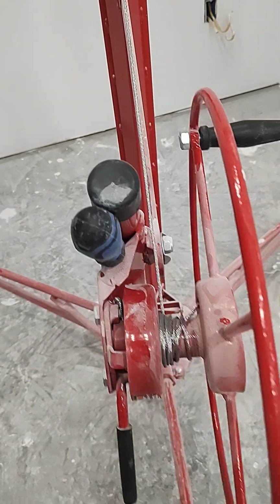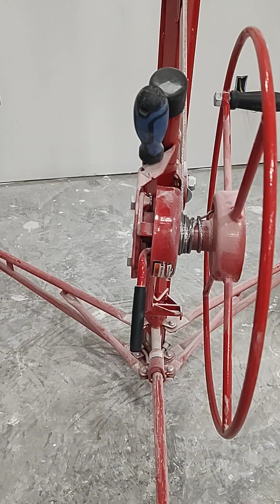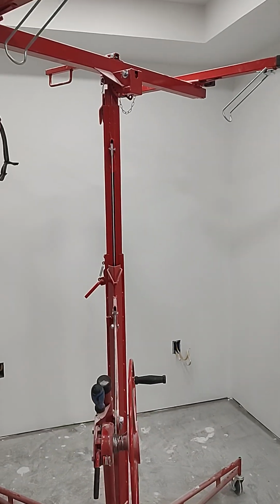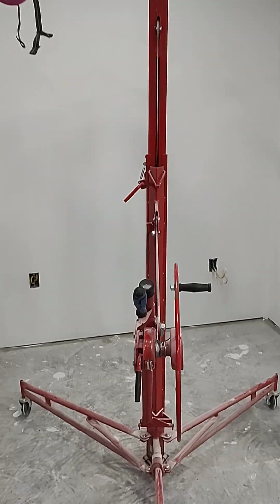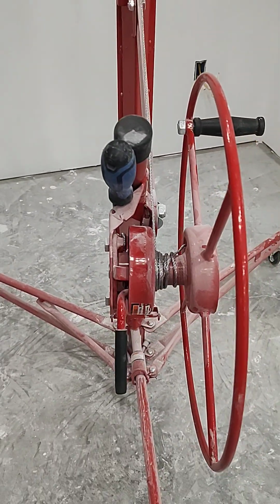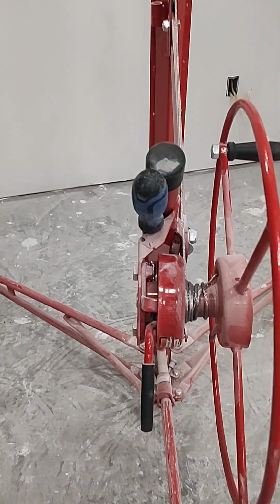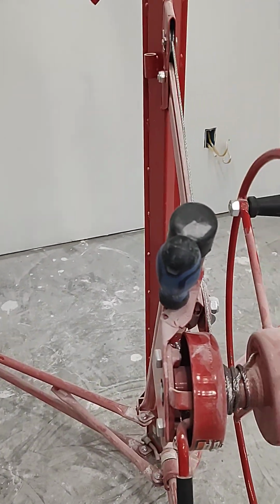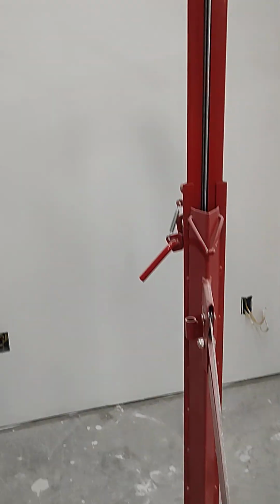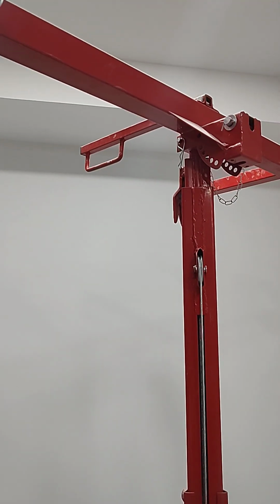Another feature, it has a brake. So when you get your drywall lifted, you can lock it into place. But there's a problem with this. To unlock this, I'm going to use my knee. You have to lift that brake up. So that allows the top to come down.